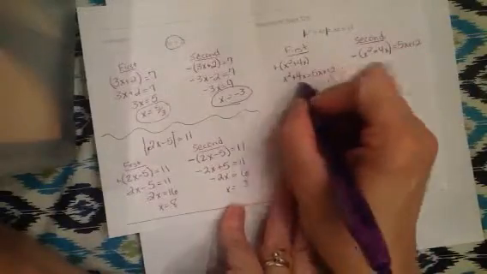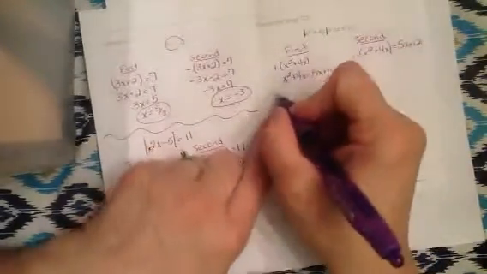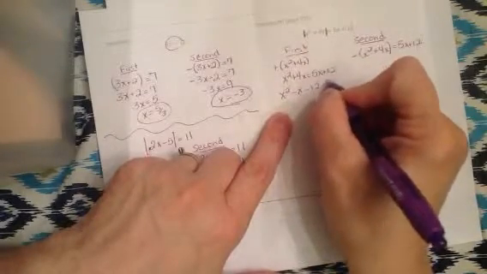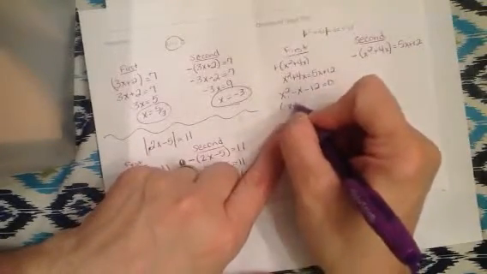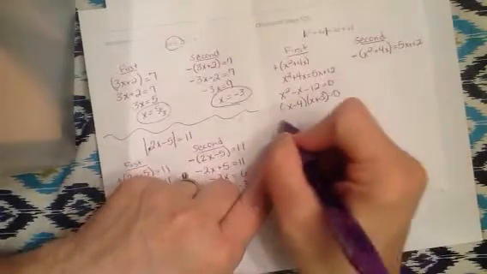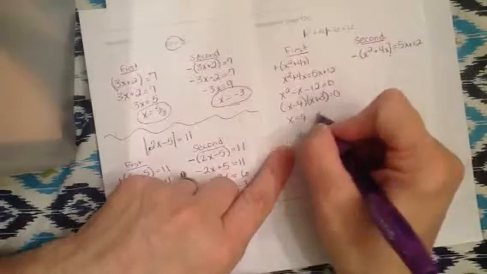So this one, if we keep working the first one out, we're going to get everything to one side. So x squared minus x minus 12 equals 0. x minus 4 times x plus 3 equals 0. x equals 4. x equals negative 3.